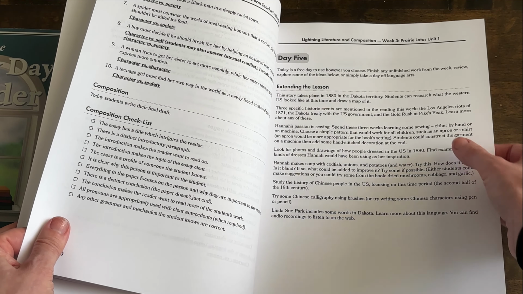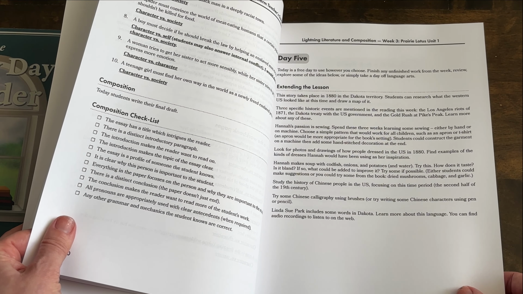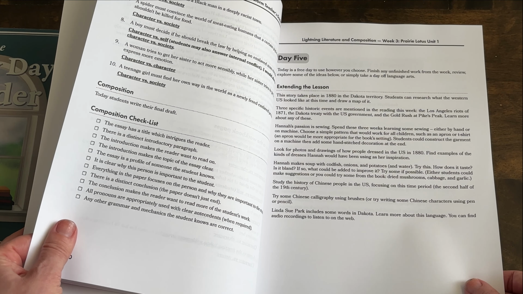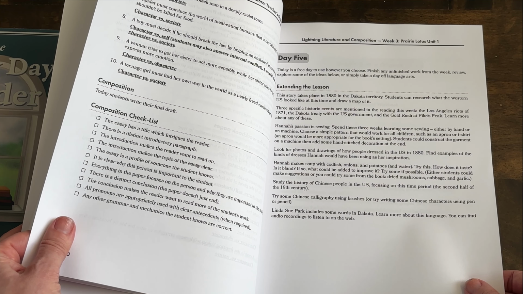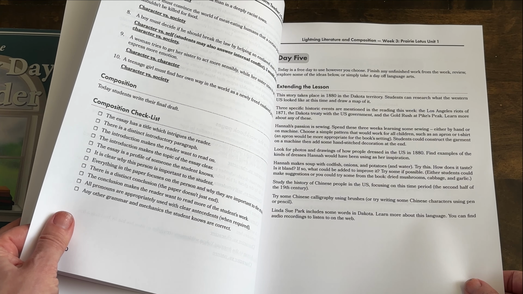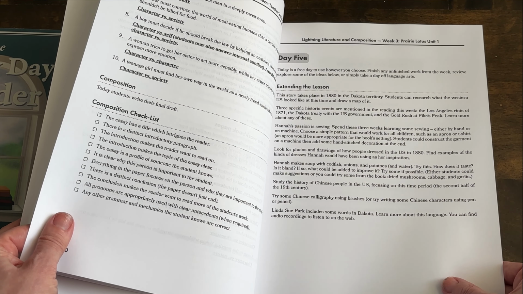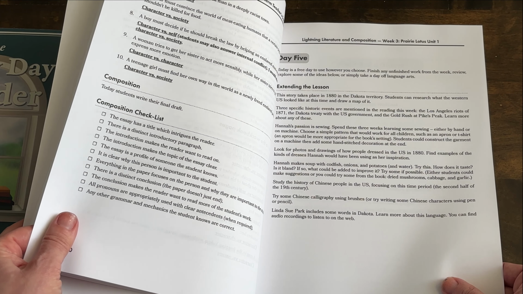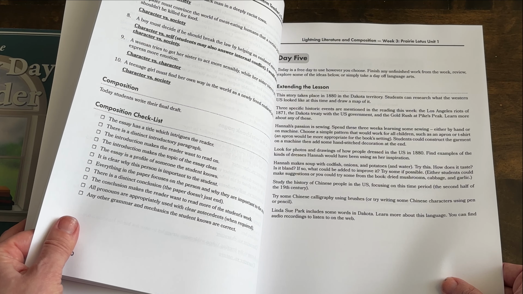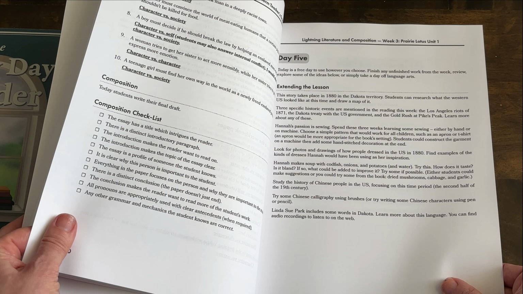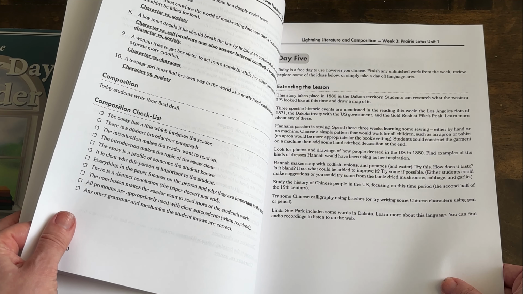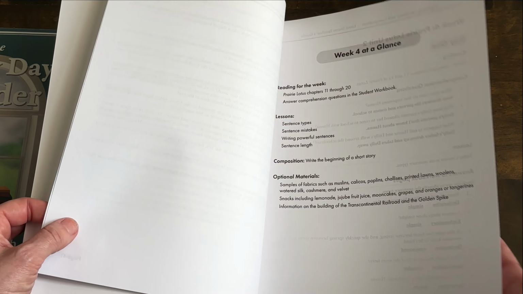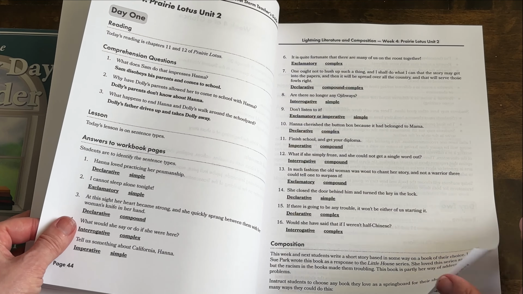Hannah's passion is sewing. Spend these 3 weeks learning some sewing, either by hand or on a machine. Choose a simple pattern that will work well for all children, such as an apron or a t-shirt. Super cute. Look for photos and drawings of how people dressed in 1880. Hannah makes soup with codfish, onions, and potatoes. Try this. How does it taste? Study the history of Chinese people in the U.S. Learn some Chinese calligraphy. Like I said, I really like the extensions. I think they're cool.